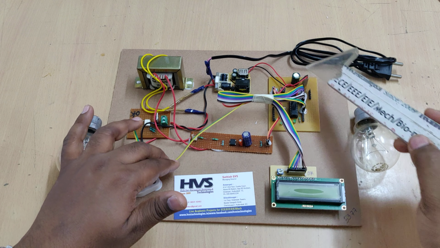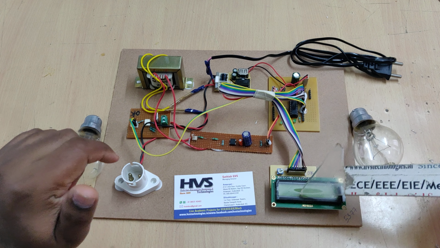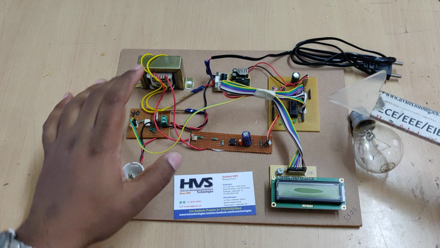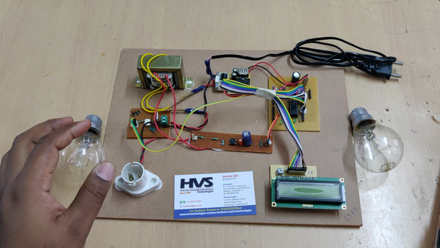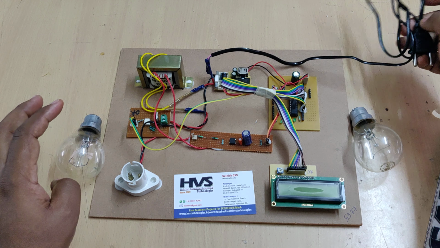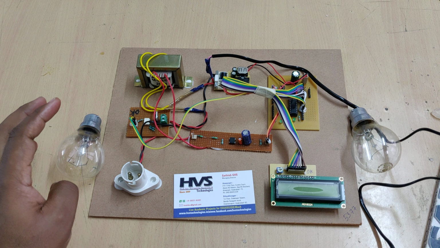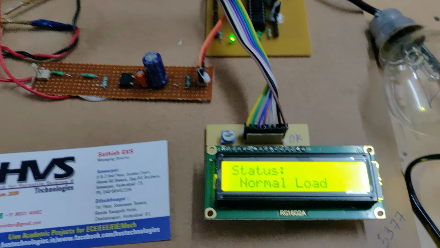So we got the 5 volts DC, which is the main operating voltage for the microcontroller and the LCD display. Once we provide that, it starts reading input from the current transformer circuitry. It will keep on checking, and if it crosses the threshold value, it will automatically isolate the power supply to the load. So let us see the demonstration. Initially, a welcome message will be displayed on the LCD screen. So we can see that.